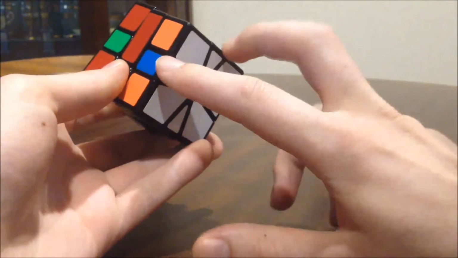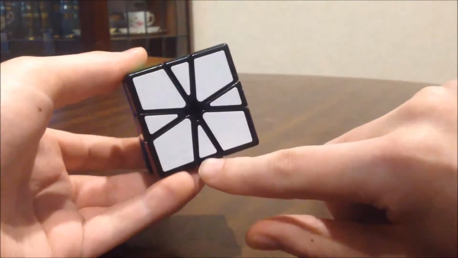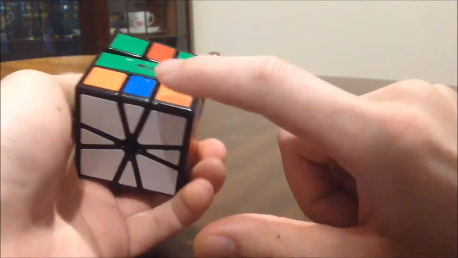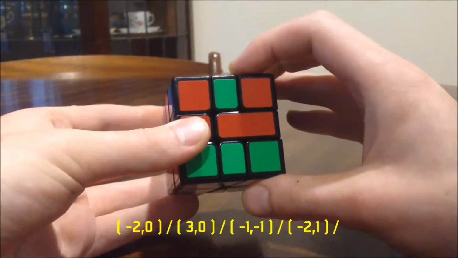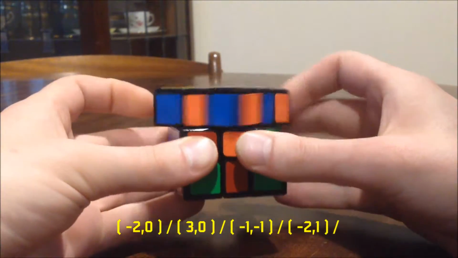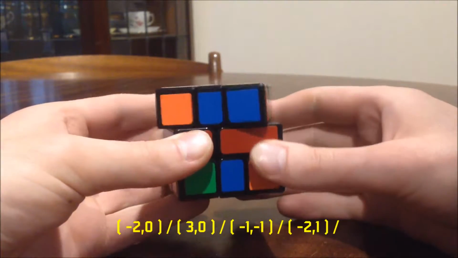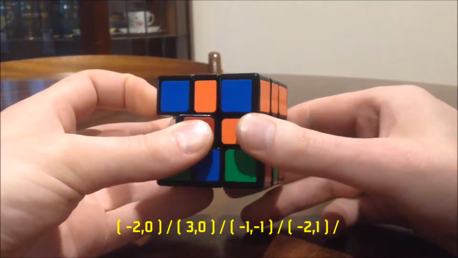Now these last two are really easy, because all we're going to do is hold these at the back. It's going to swap these two, moving this blue into here and this orange into here. So hold it like this. We go 2, slice, -3, slice, -1, sorry, 3, slice, -1, -1, slice, 2, -1, slice.